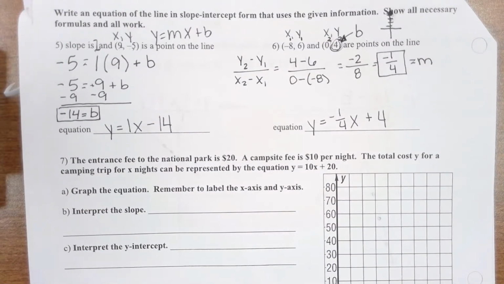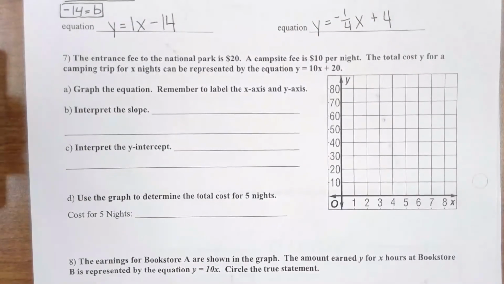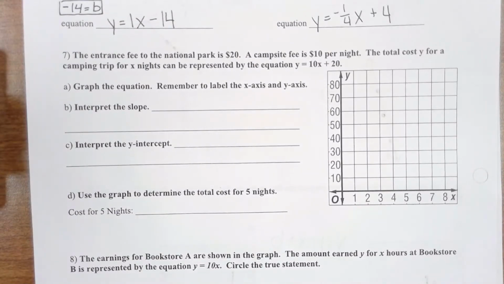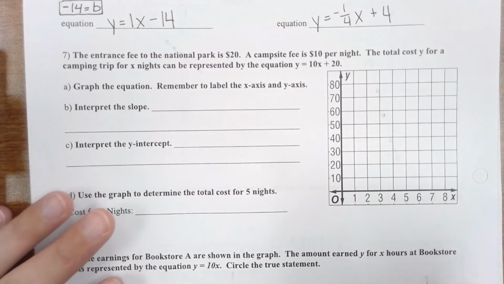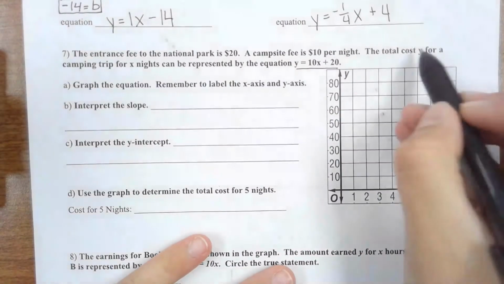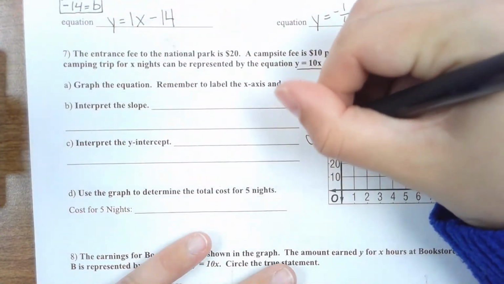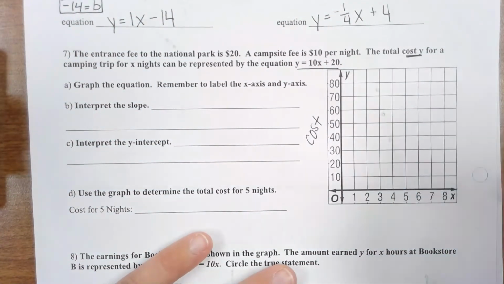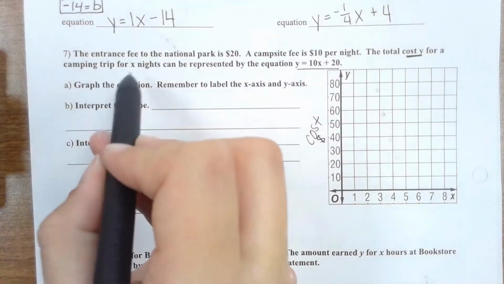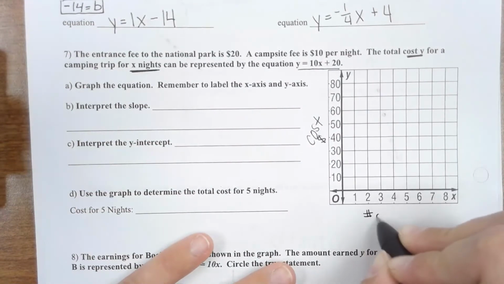All right, moving on. The entrance fee to the national park is $20. A campsite fee is $10 per night. The total cost y for a camping trip for x nights can be represented by the equation y equals 10x plus 20. Graph the equation and remember to label your x and y axis. Notice how our 2 variables are cost and nights. They represent cost as our y value, so I'm going to put my y variable over here on the side. And for x, the x-axis is represented by number of nights.